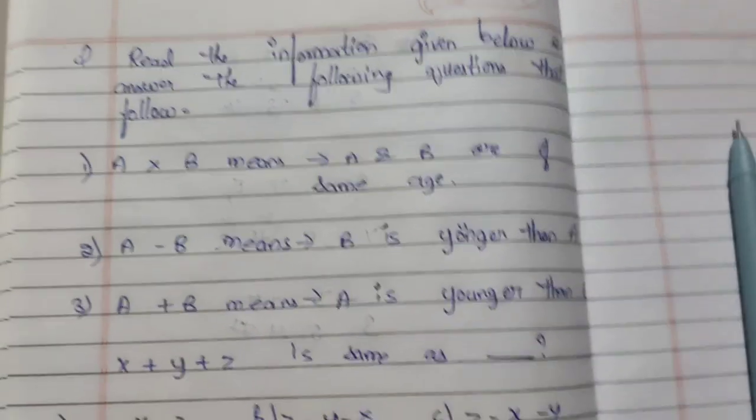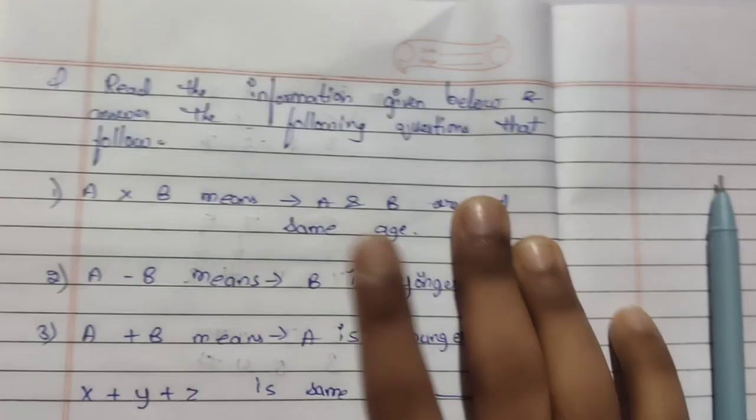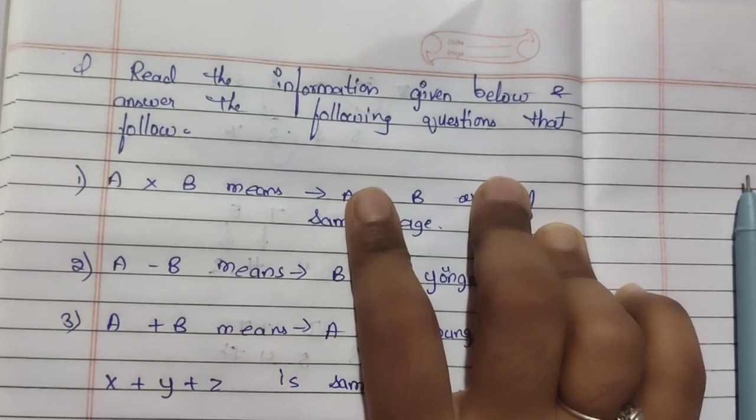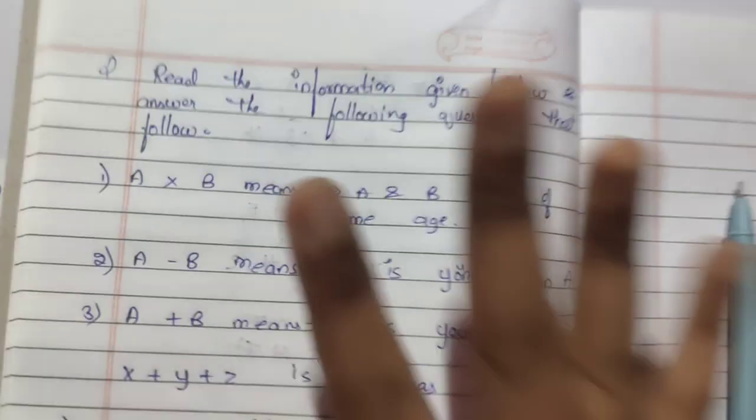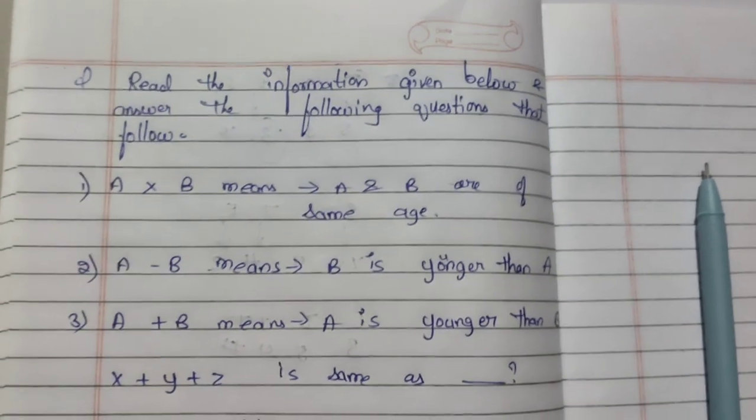In this class we're going to see more arithmetic ability related questions. In this series of arithmetic ability, I am showing you different types of patterns of questions that are coming in competitive exams and how we can solve those questions in an easy way.